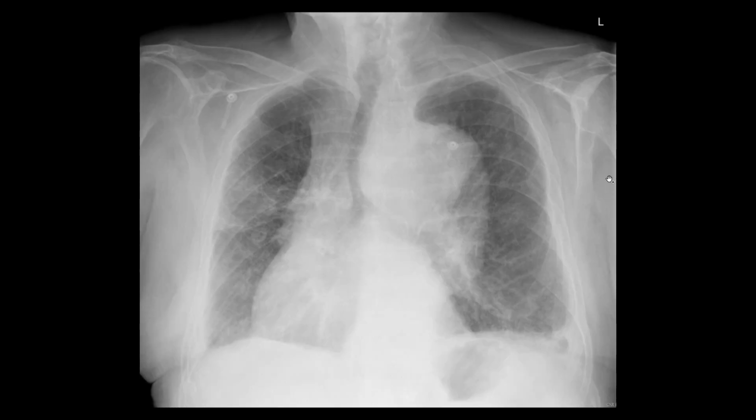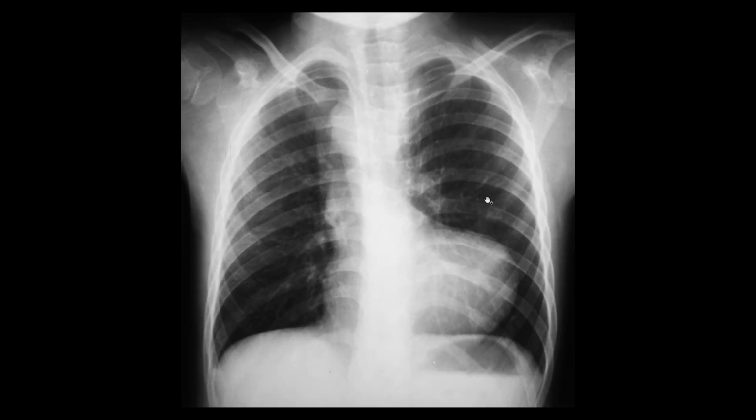Have a look at this chest X-ray. Does it look normal? No, it doesn't. If you look at the mediastinum, it's enormous. So this is an aortic dissection. This is a boot-shaped heart. It's a spot diagnosis for tetralogy of Fallot.